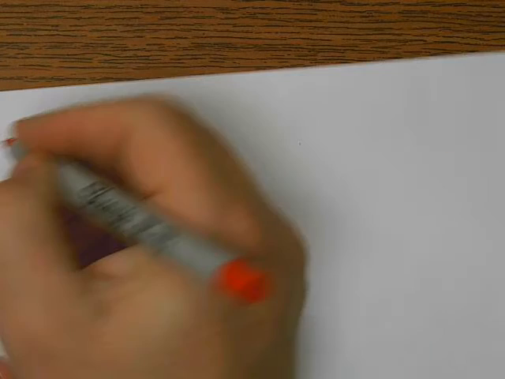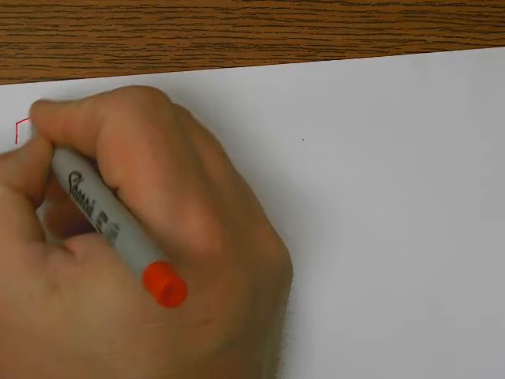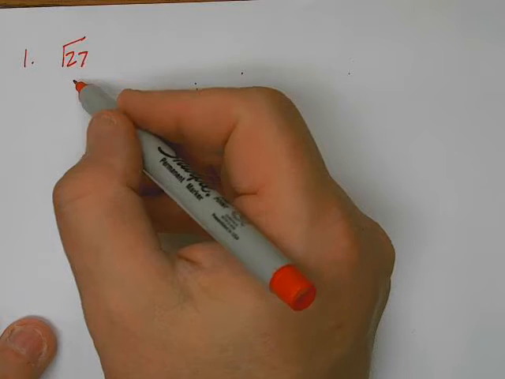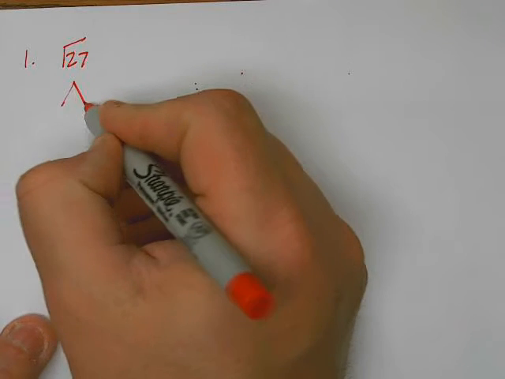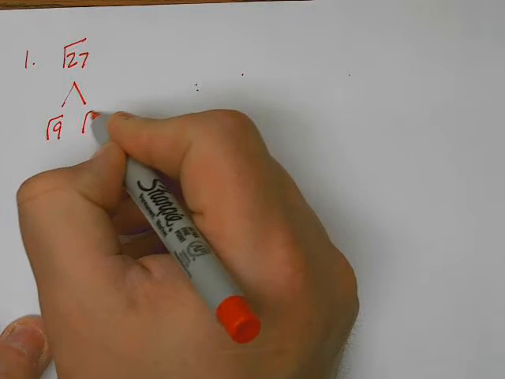We got a few radical problems to simplify. Number 1 says the square root of 27. On the screen, top of the screen. Any perfect roots that are a factor of 27? Yes. The square root of 9 and the square root of 3.